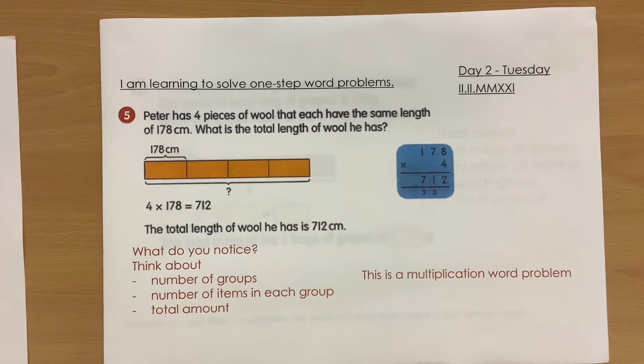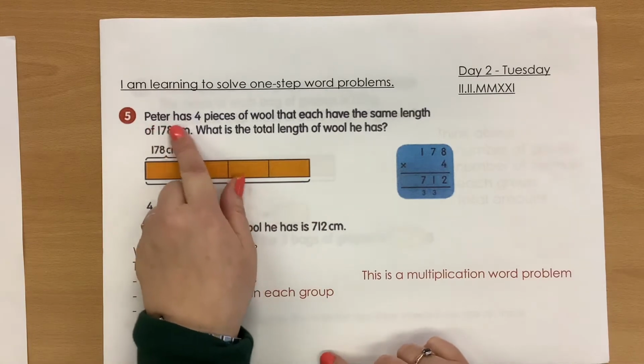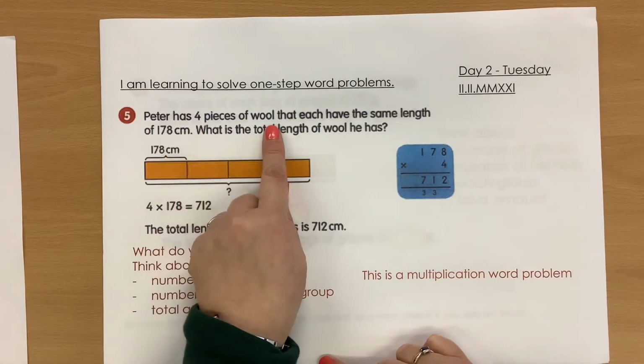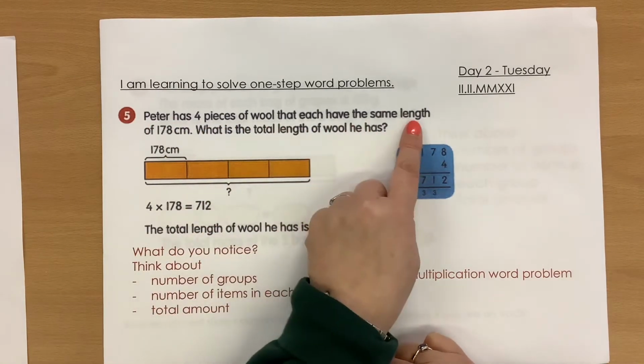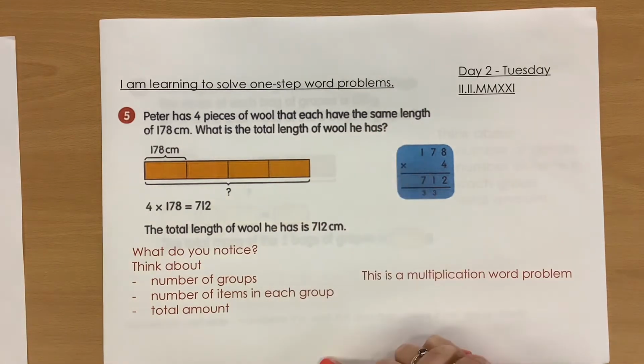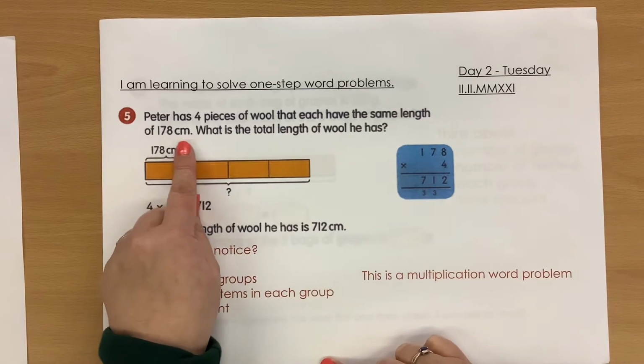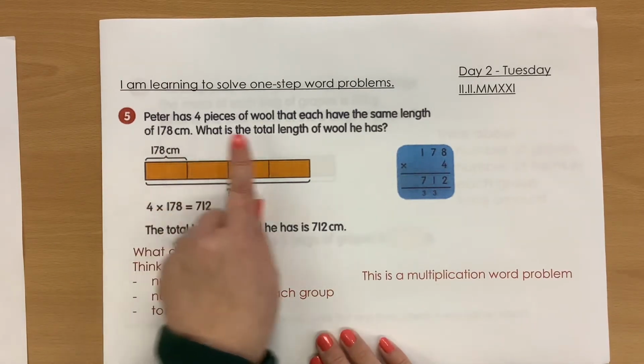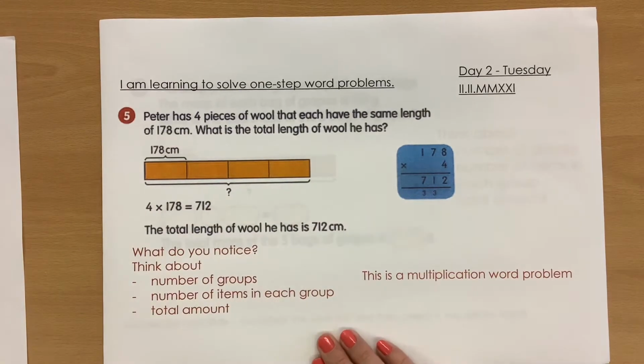So as always with a word problem, we are looking for clues that are going to help us determine which operation we will use. First of all, we know that he has 4 pieces of wool and they're each the same length. They are equal and this information is key. Each length is 178 centimetres. So we want to know the total length of wool he has.